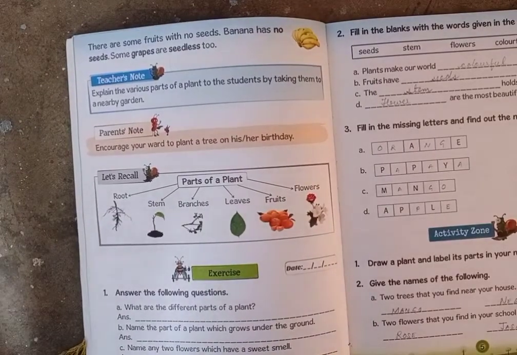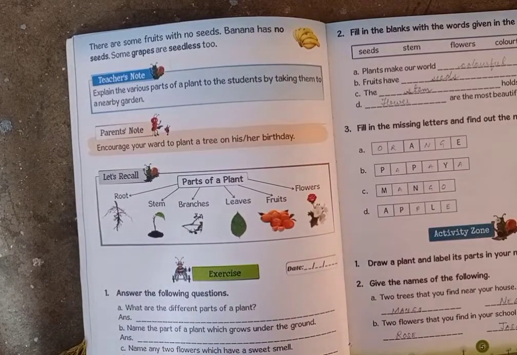Then what is the seedless fruit? There are some fruits with no seed. Some fruits we have that have no seed. That seed has become very smooth. We can eat it like that, isn't it? Like banana and grapes, no seed, seedless fruit we can call them, isn't it? I hope my dear student you have understood this chapter.